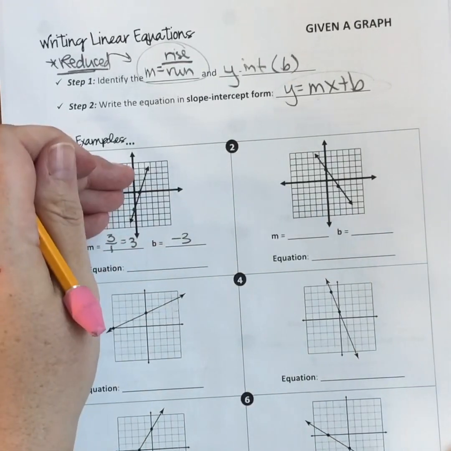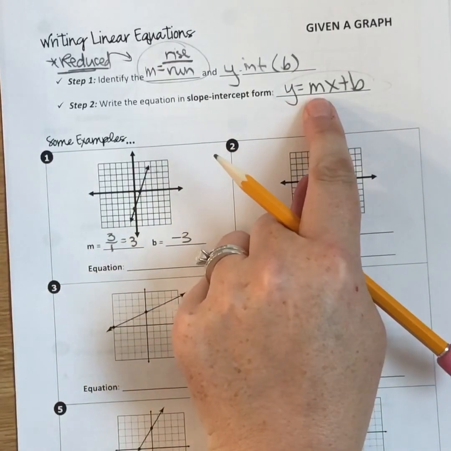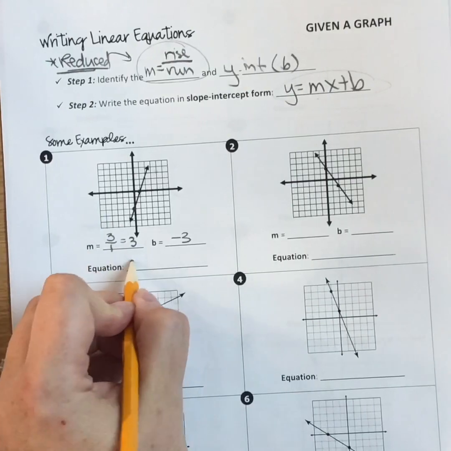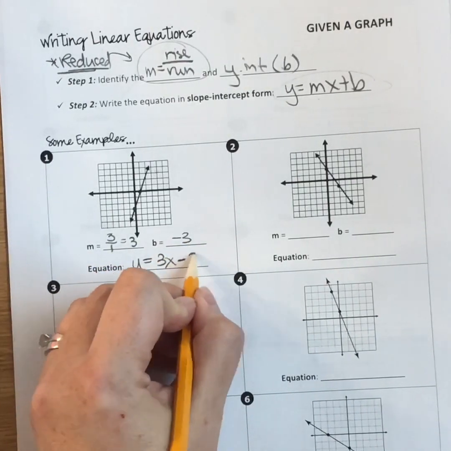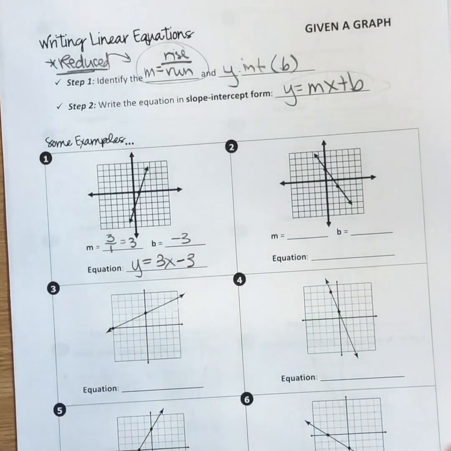Okay, so it's kind of like the opposite. If we already have the graph, we don't need the rise over the run if it's not already a fraction. So in this case, I'm just going to plug in the m. We have y equals 3x, and then plug in the b, which is -3. Boom, there's our equation.